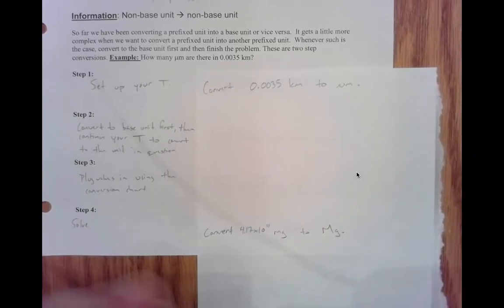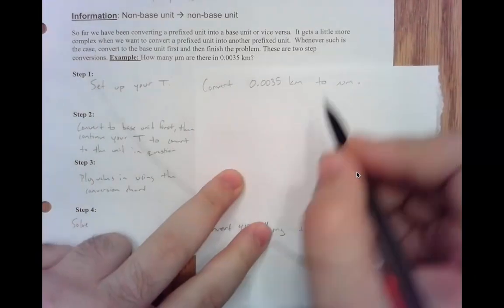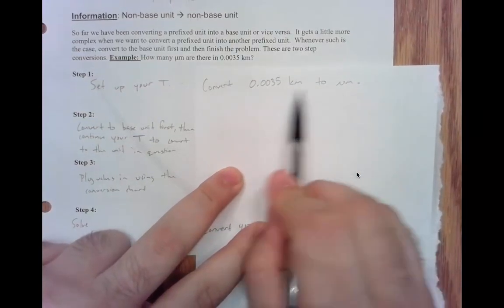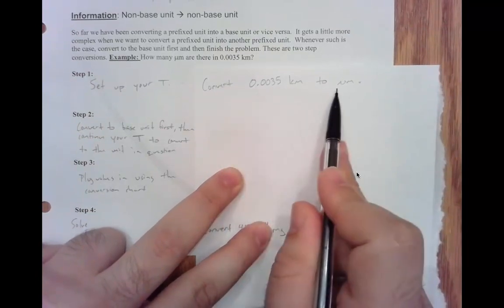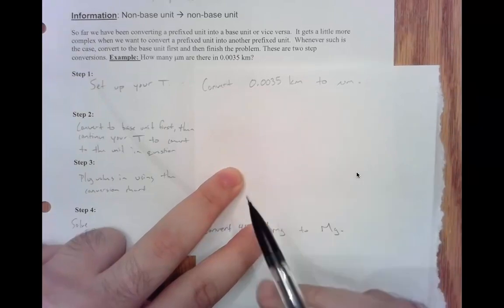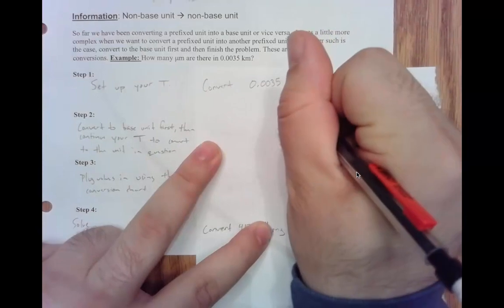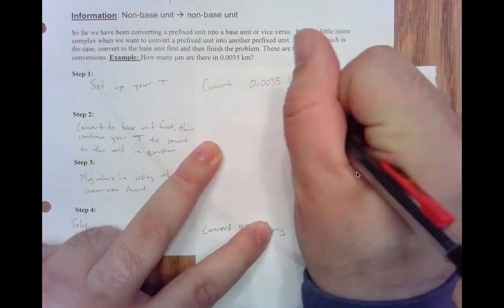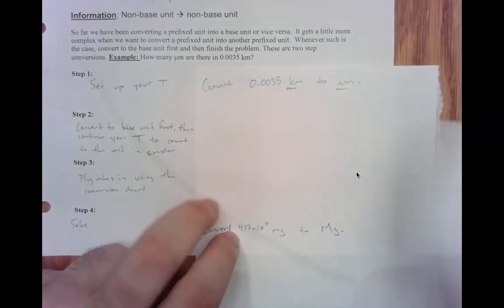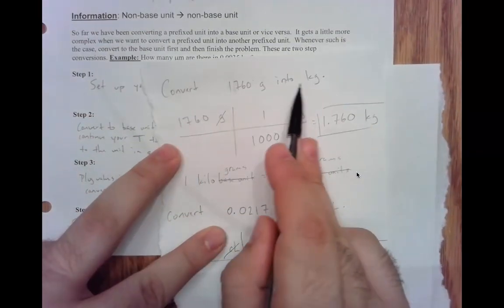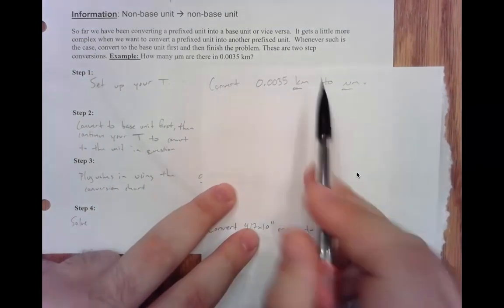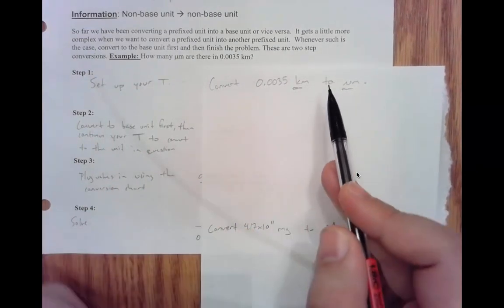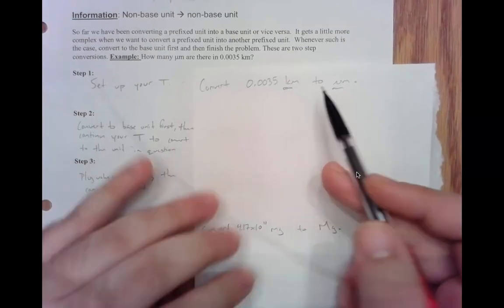So, when we are identifying these problems, when to use the steps when we have 2 non-base units, you have to look at the units that you're trying to convert. In this first problem that we're going to solve together, convert 0.0035 kilometers to micrometers. Remember that U symbolizes micrometers. We know that this is a 2-step problem because we have 2 prefixes. In the previous video, I solved problems that only had one prefix. So if we compared grams to kilograms, this one has 2, kilo and micro. That's how you know you need to use the steps to solve for 2 non-base units.